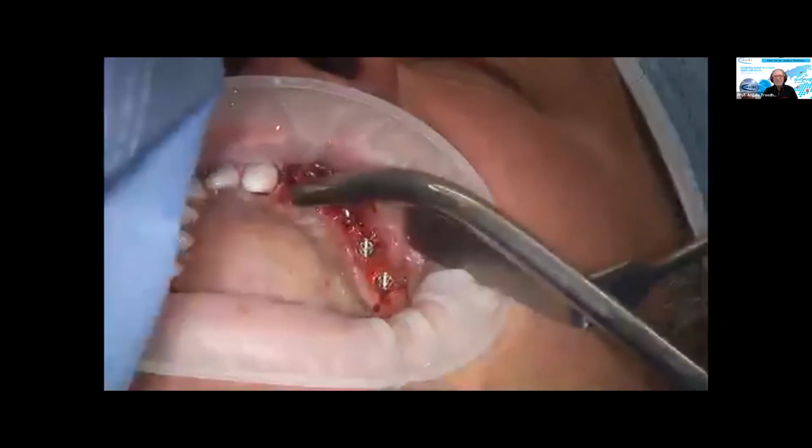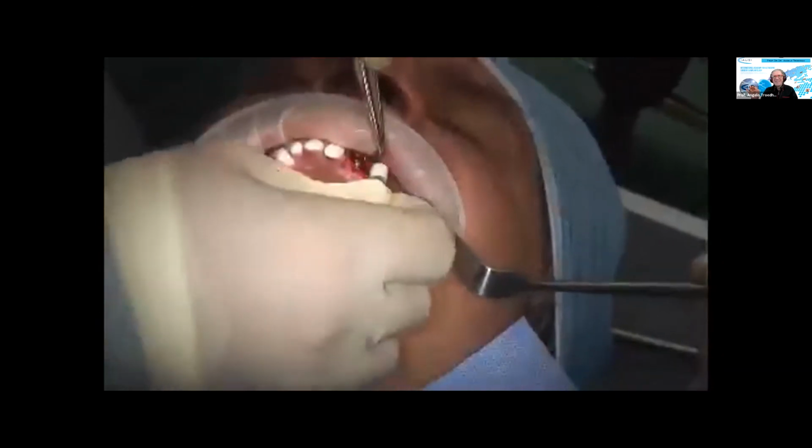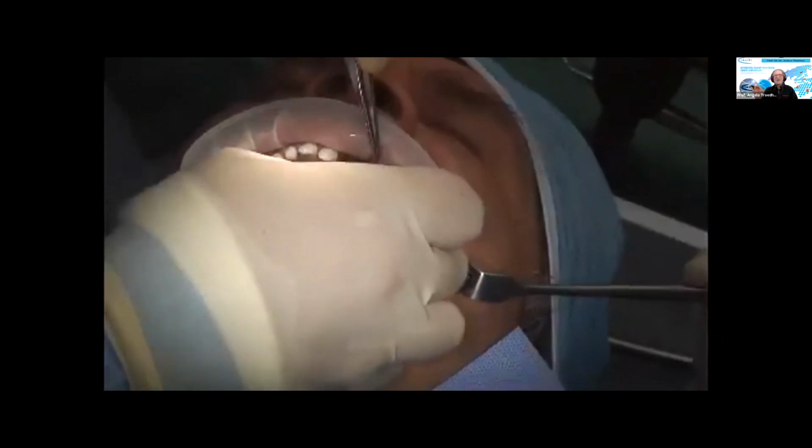And we did all this, the entire procedure, crest splitting with widening of the alveolar crest to 5 to 6 millimeters, plus a sinus lift of the entire sinus through a transcrestal approach without detaching the periosteum.